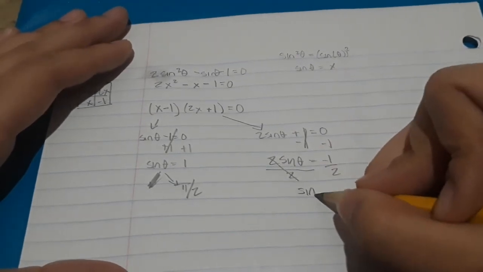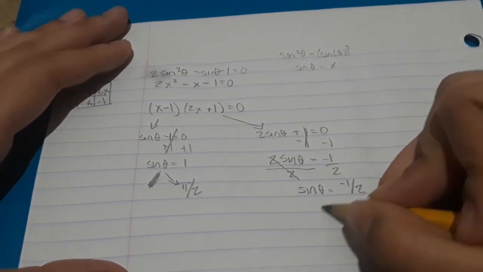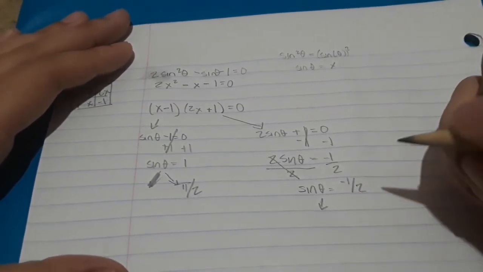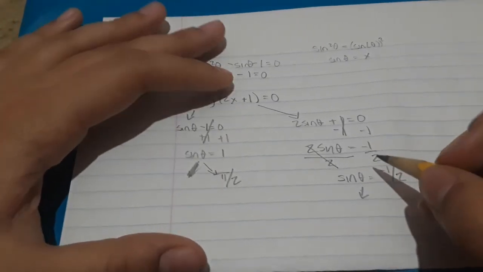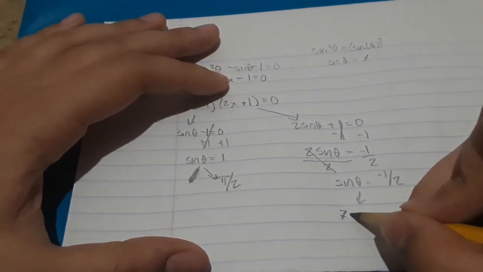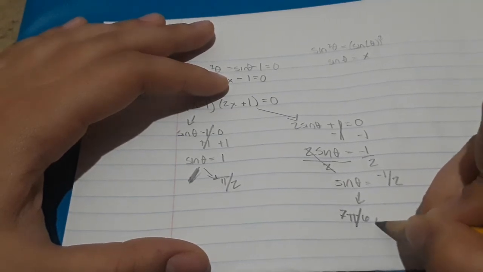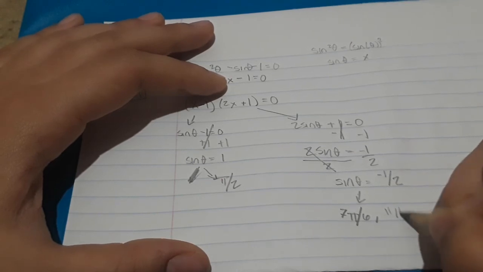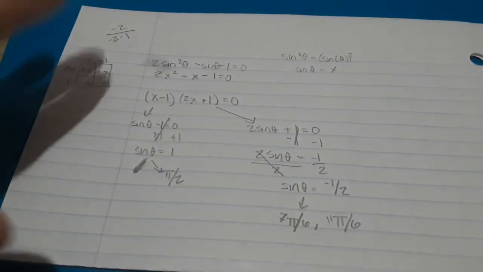So now we have sine theta equals -1/2. Again, we're going to go to that unit circle. This time I won't show you guys just because. Here, our answer is going to be 7 pi over 6, as well as 11 pi over 6. As I said, I won't show you that in the calculator.